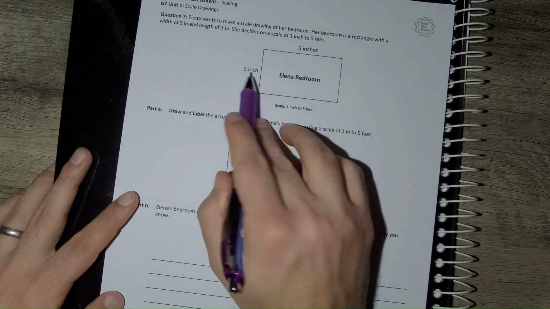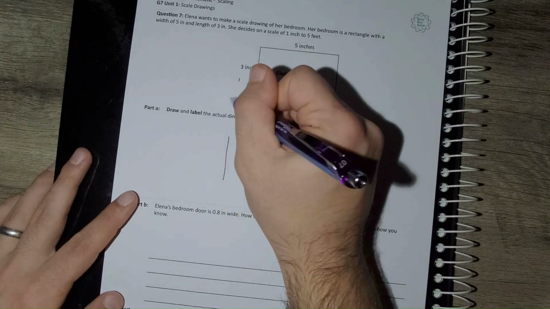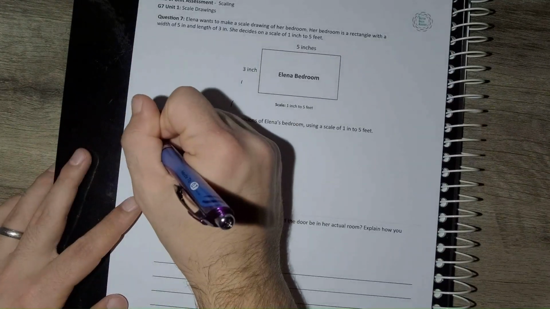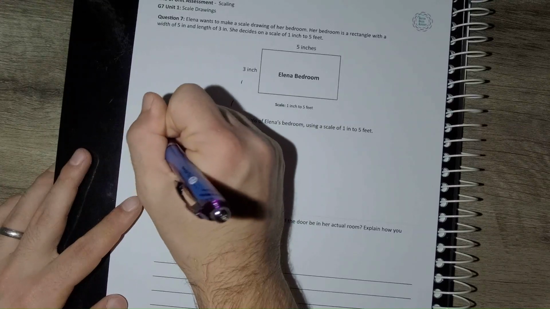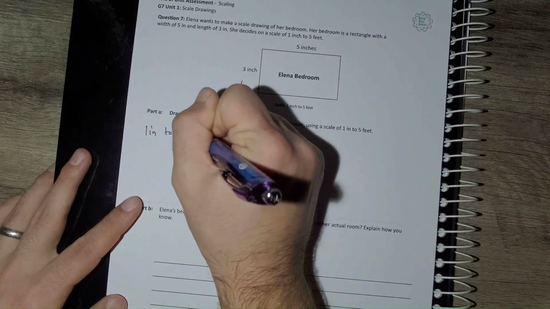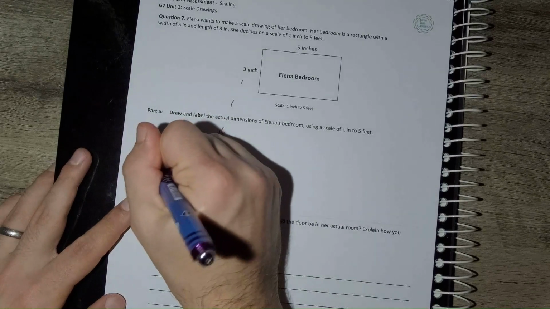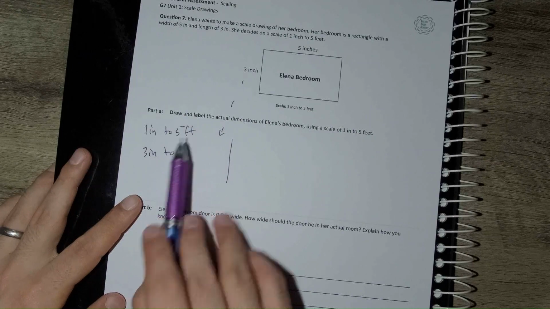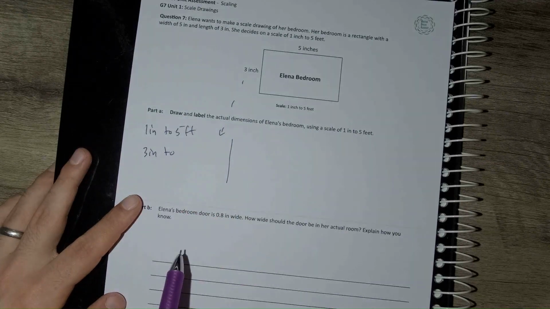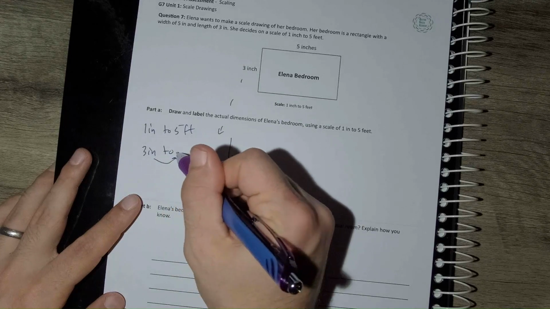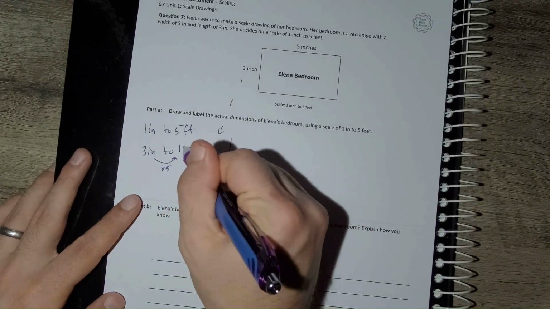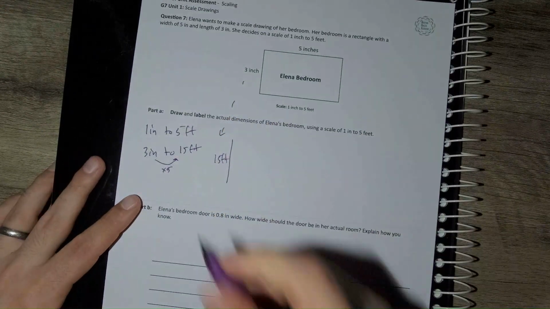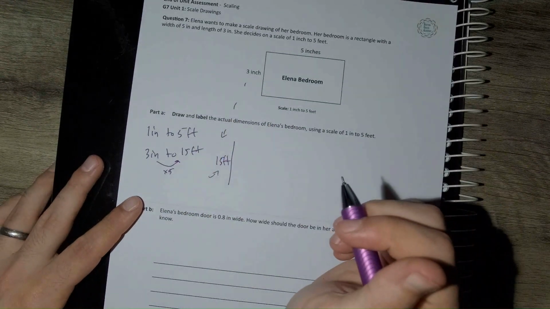And so here, 3 inches, we can multiply by our scale factor. Our scale is 1 inch to 5 feet, which means 3 inches is going to be, what do you multiply 1 by to get to 5? Well, you multiply 1 by 5 to get to 5. And so that means you do 3 inches times 5 to get 15 feet. So our length is going to be 15 feet, and we can label that our length.